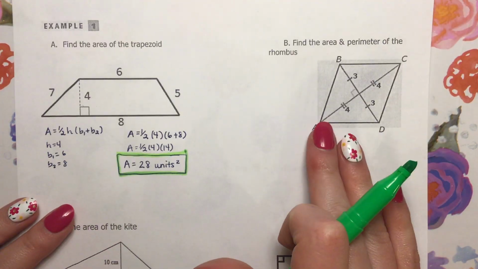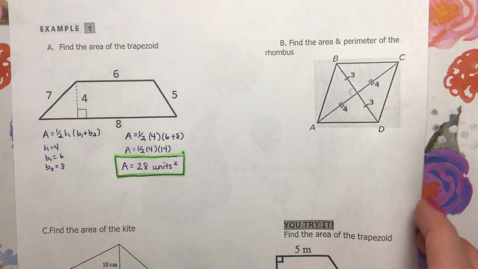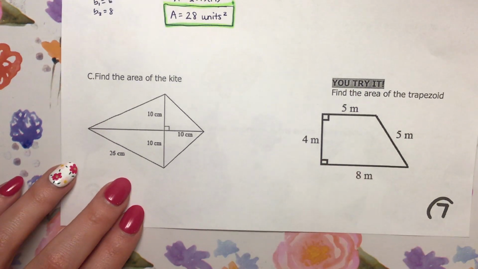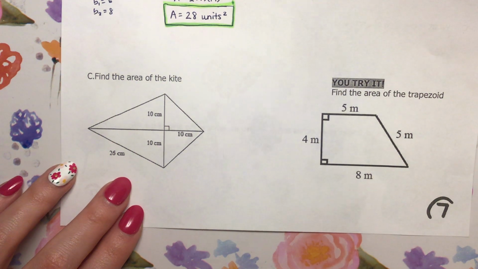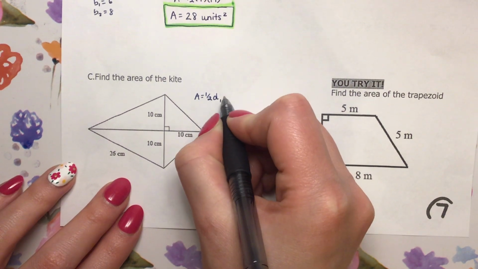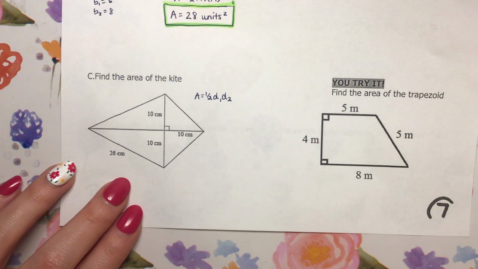Now, I'm going to skip example B for the video because we're going to do those in our notes during actual class time. So let's jump down to example, or part C, I should say. It says find the area of the kite. So the formula for the area of a kite is equal to 1/2 diagonal 1 times diagonal 2. Now, it doesn't matter which diagonal you say is which, just make sure that you keep track of it and you don't accidentally use the same one twice.